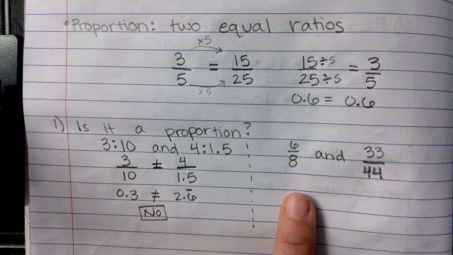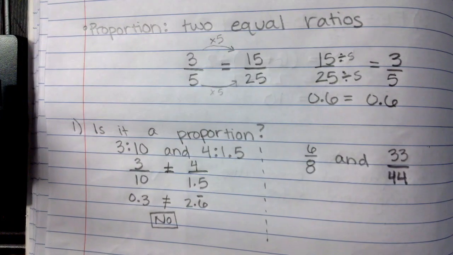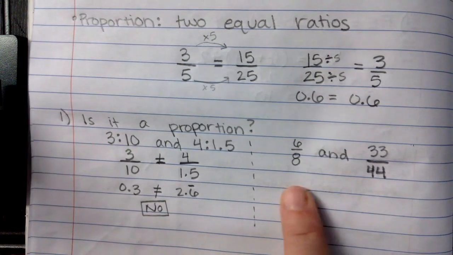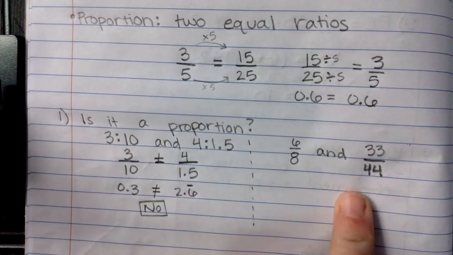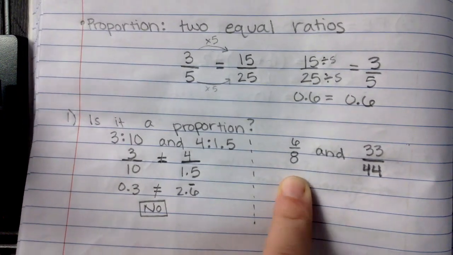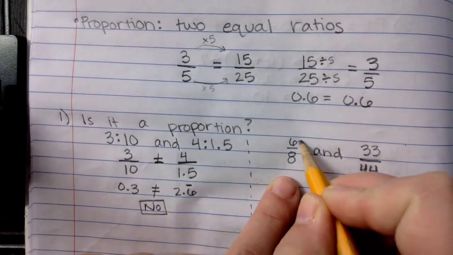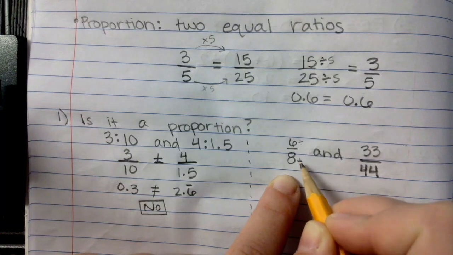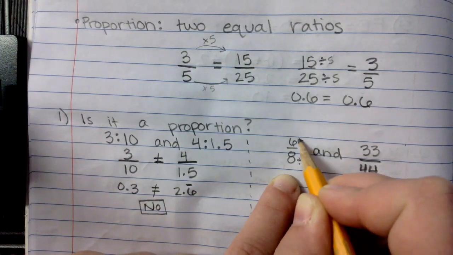Yeah. With 6/8, what can we divide both 6 and 8 by? What goes into both 6 and 8? 2. 6 divided by 2 is 3. 8 divided by 2? 4.